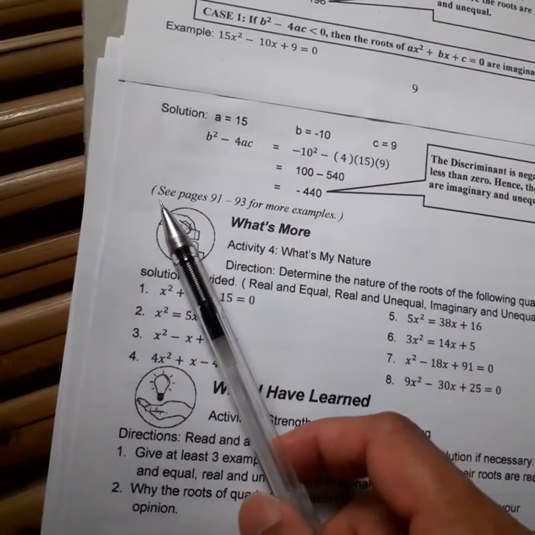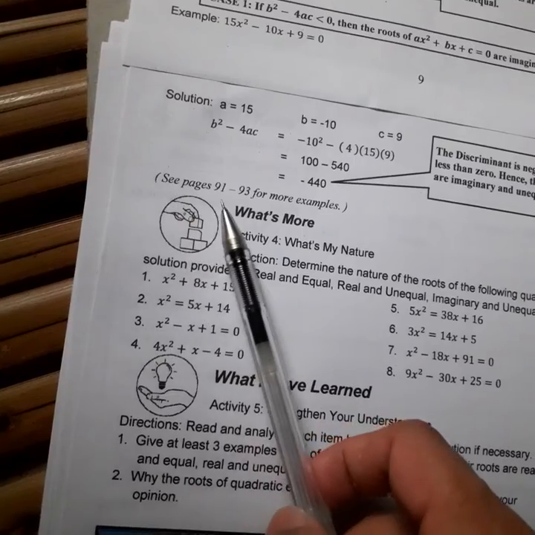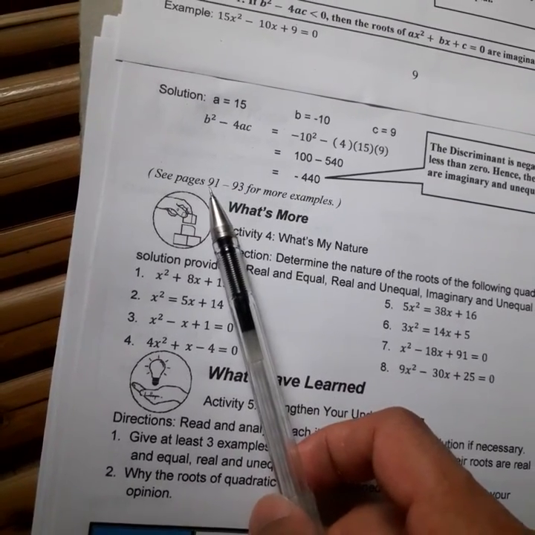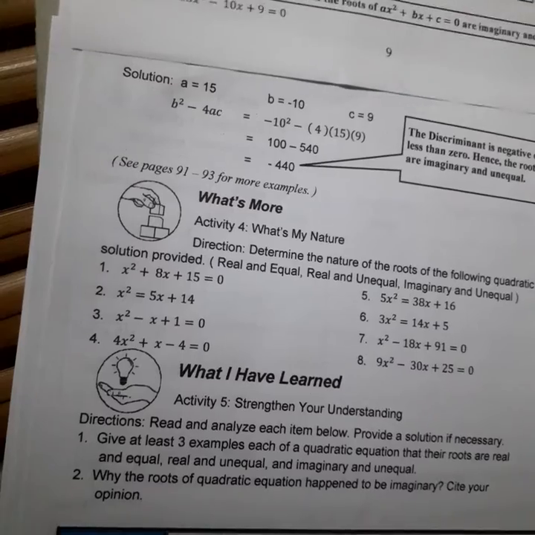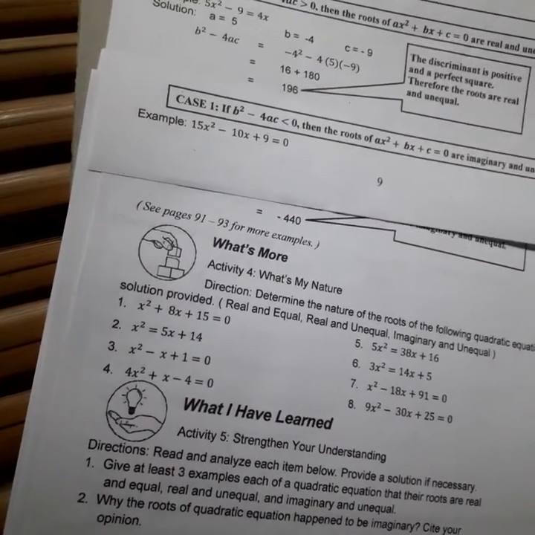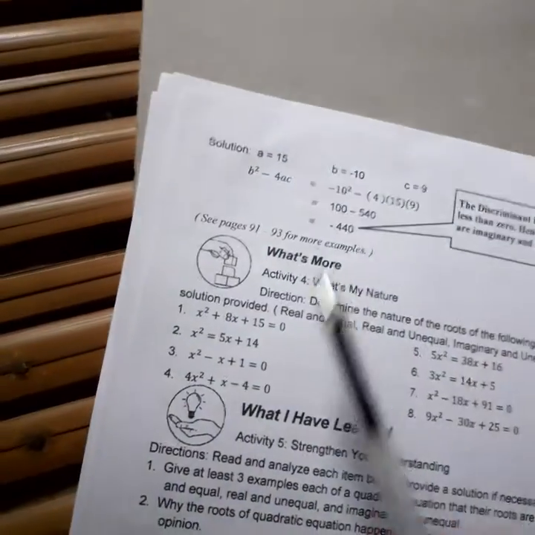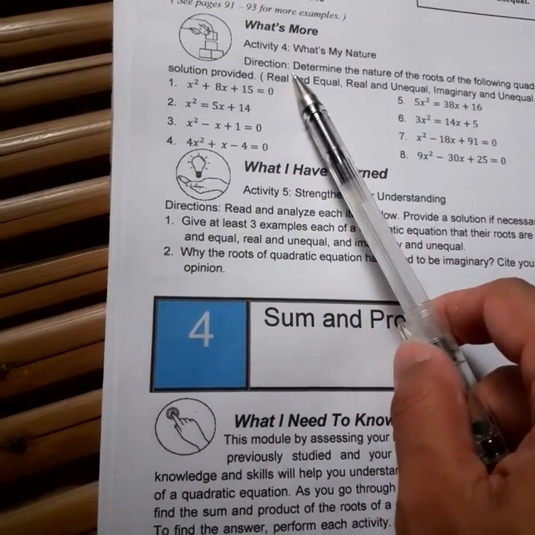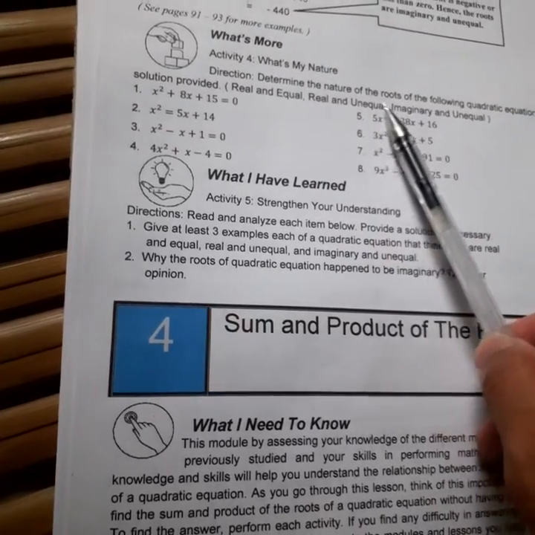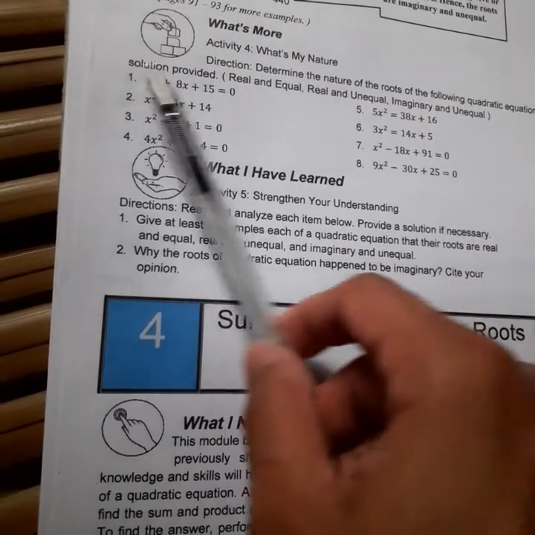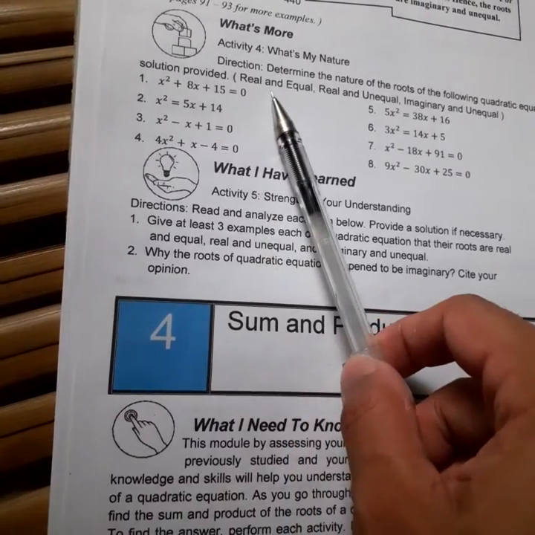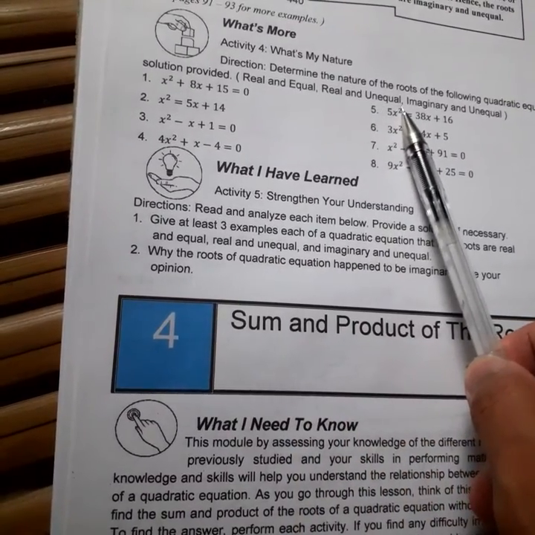Okay, you can see more examples in your book, page 91 to 93. Okay, then we have what's more. Answer this one. Just follow the directions. Determine the nature of the roots of the following quadratic equations: real and equal, real and unequal, imaginary and unequal.